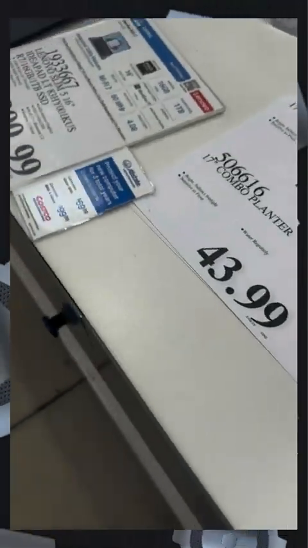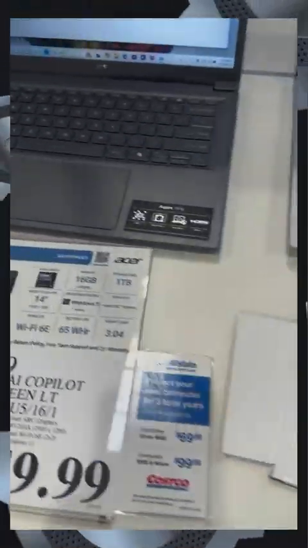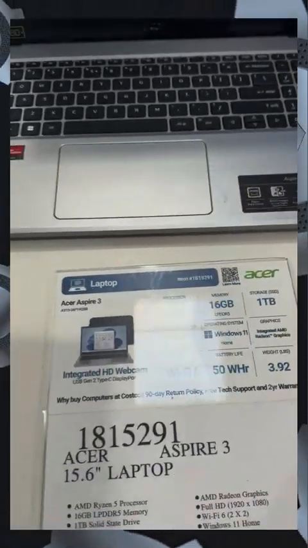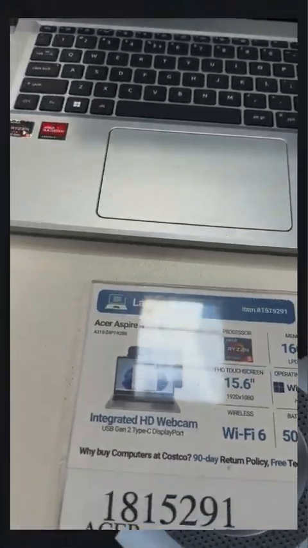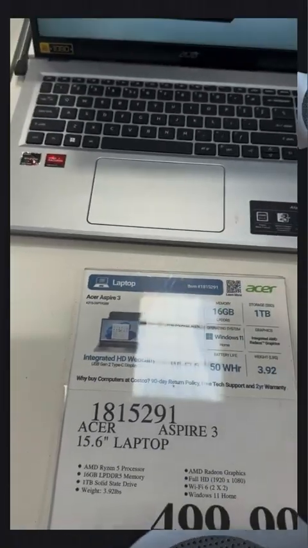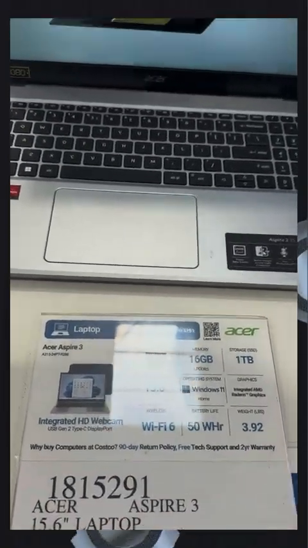And so the problem is that there's all these choices, and how do you know which one is going to be a really good choice for you? So here's how you do it. Let's take a look at this lowest price one I can find here. It's $500, and this is an Acer Aspire 3.